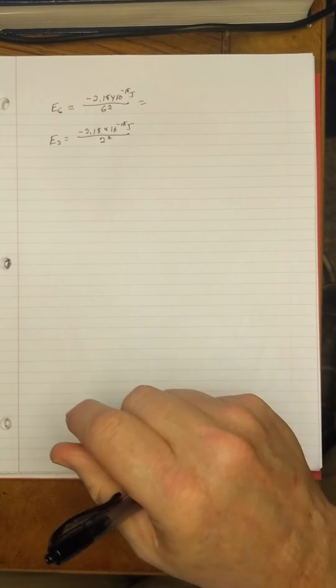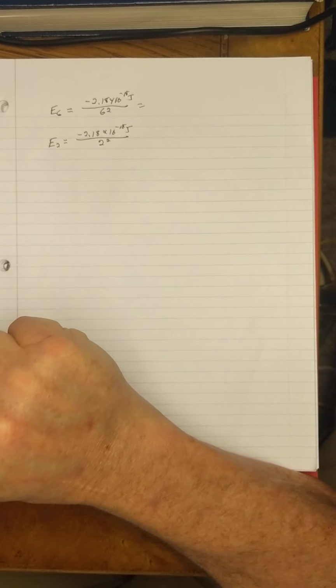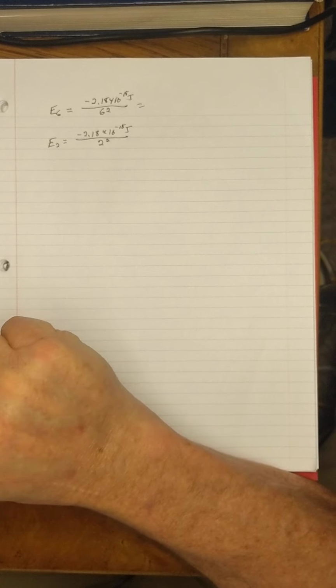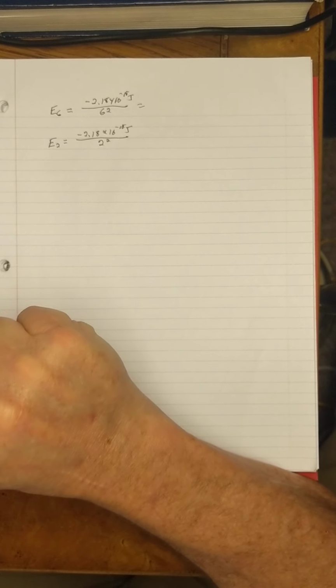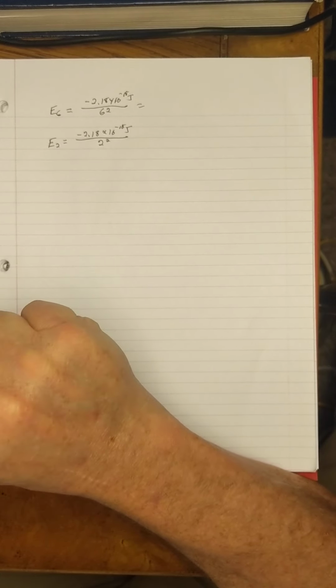Okay, so with those two calculations, you have negative 2.18 times 10 to the negative 18 divided by 36. And here I get negative 6.05 times 10 to the negative 20 joules.